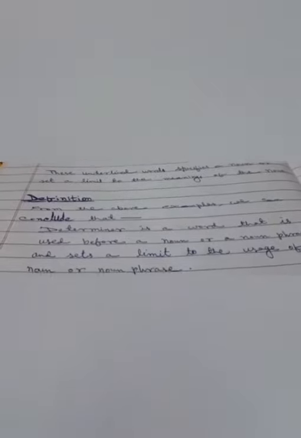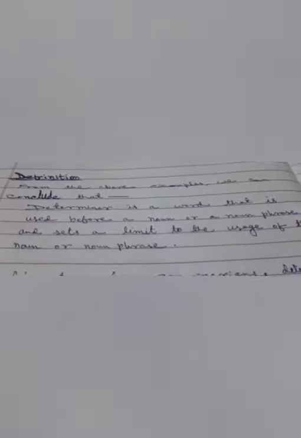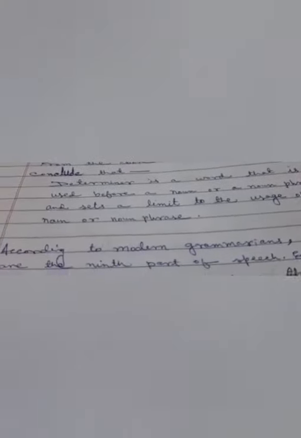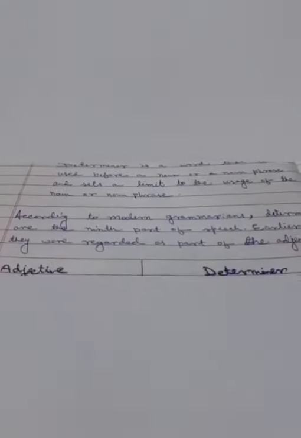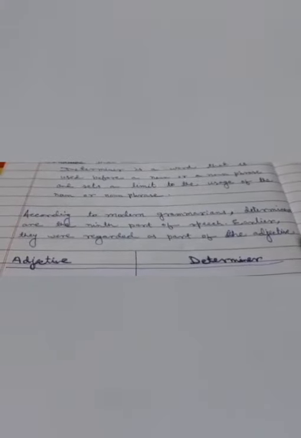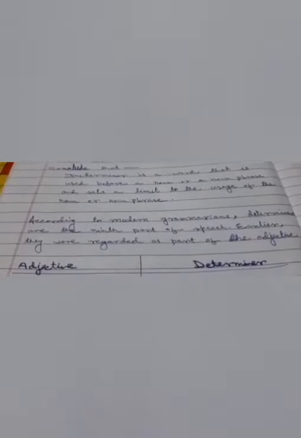So from the above examples, we can conclude that a determiner is a word that is used before a noun or a noun phrase and sets a limit to the usage of the noun or noun phrase. According to modern grammarians, determiners are the ninth part of speech. Earlier they were regarded as part of the adjectives.